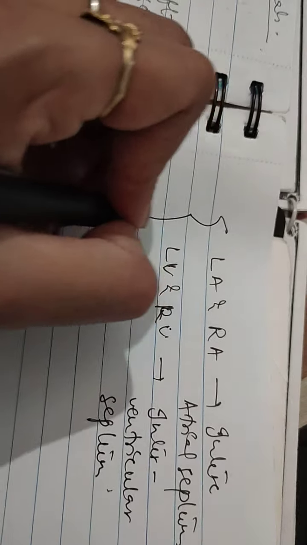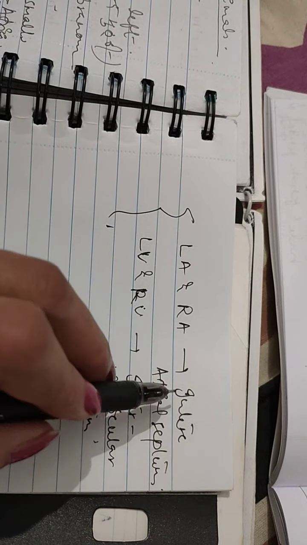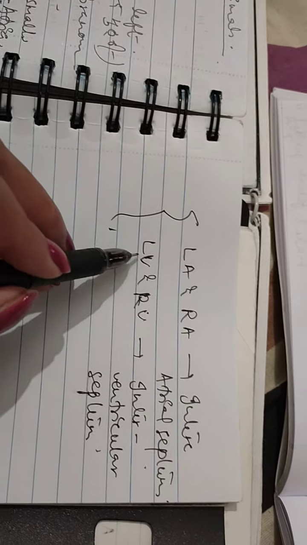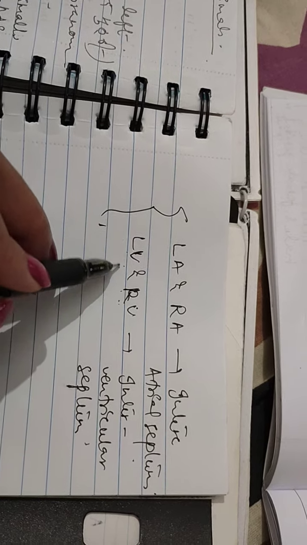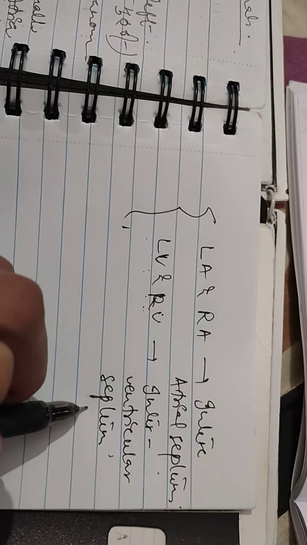So the point to be remembered is that RA and LA are separated by the interatrial septum, and LV and RV are separated by the interventricular septum.